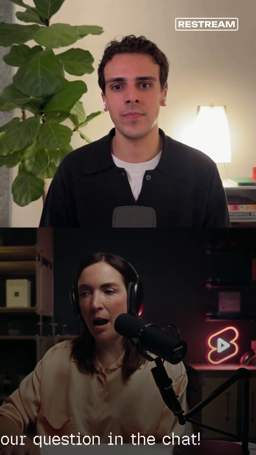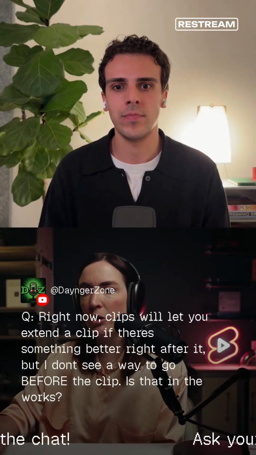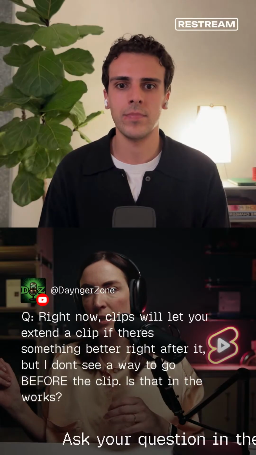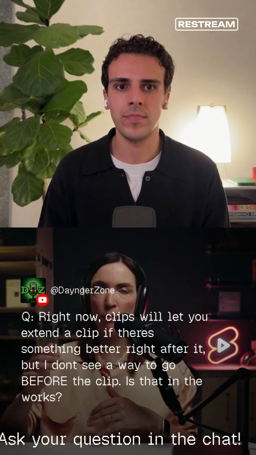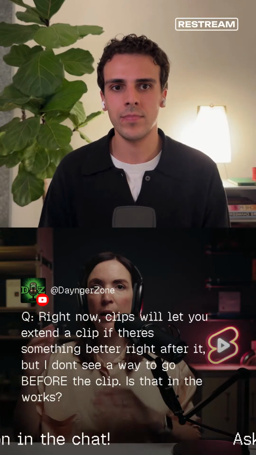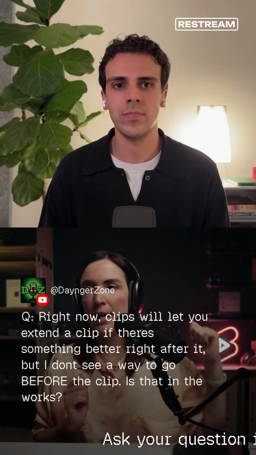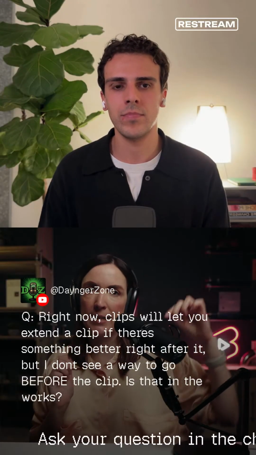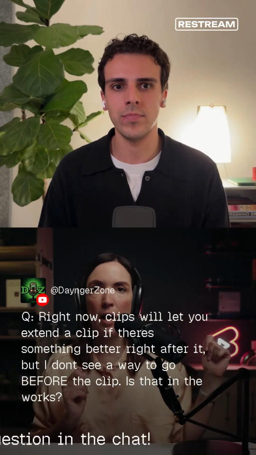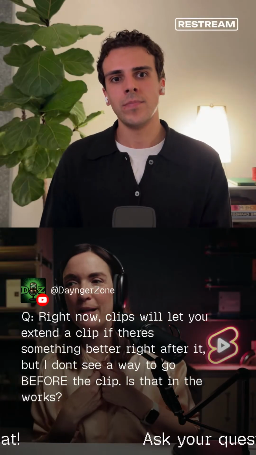Absolutely. In terms of editing a clip and trimming, there is a way to extend the clip to after, but Danger Zone is struggling to find the way to do a little bit before. So if you go to your clip editor and go to the trim section, you should see a full transcript of your clip, right? And selecting the text either before or after is going to do the same thing. So you can extend it both ways, to the best of my knowledge. Last time I played with this, that's how it worked.